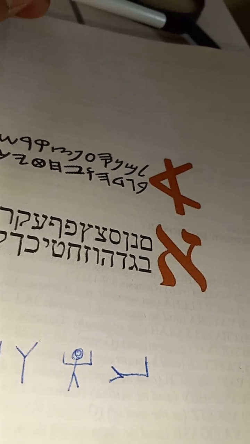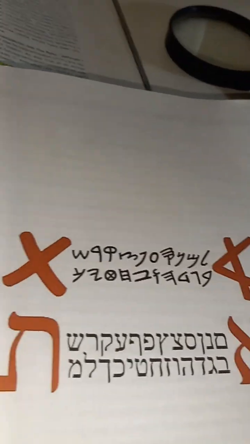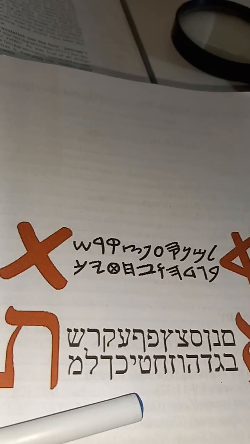If you turn it like this, you see the horns right there, the ox face. The horns right there. So that's the ABCs.